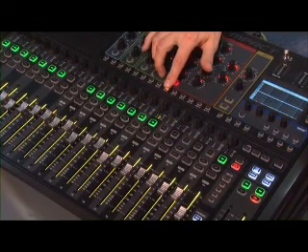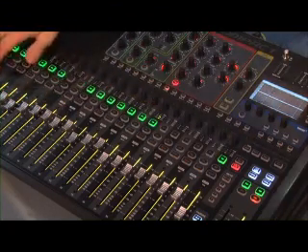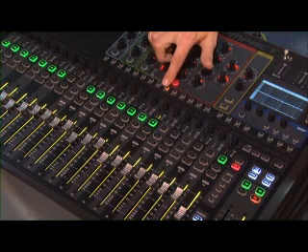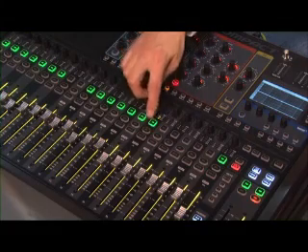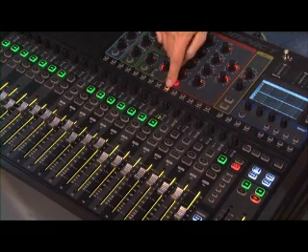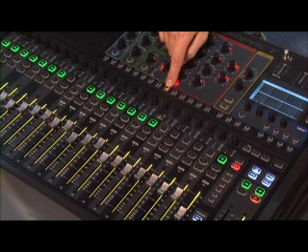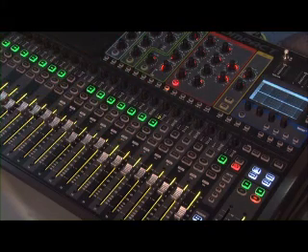Instantly, the control surface is transformed. The faders are now the sends from your channels to the chosen bus. The on-off key, similarly, is routing on and off from your channel to the bus. And the fader glow has illuminated according to the bus type that we're mixing to.